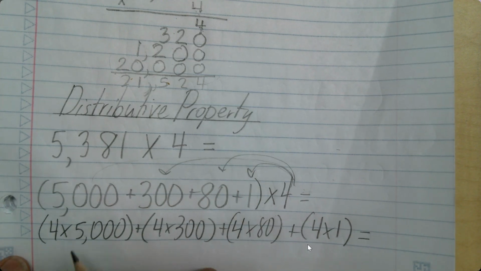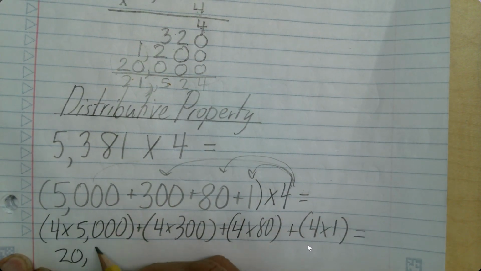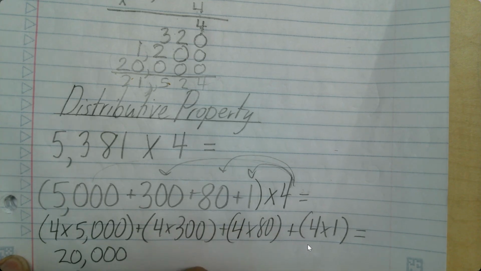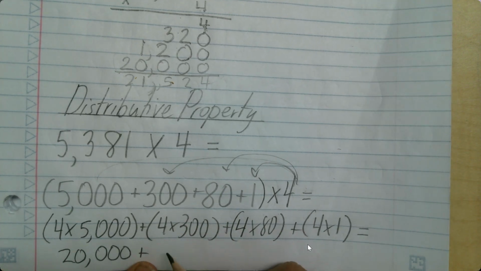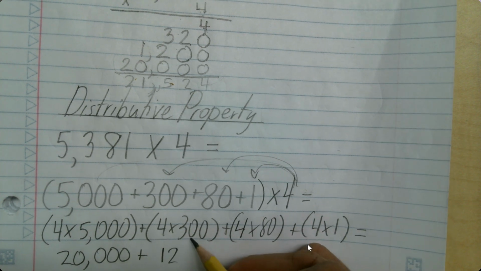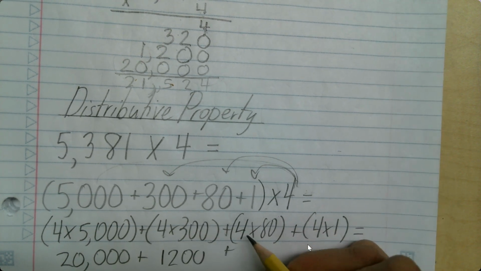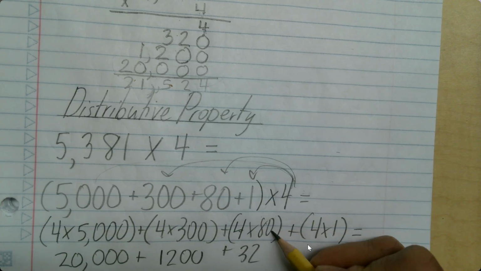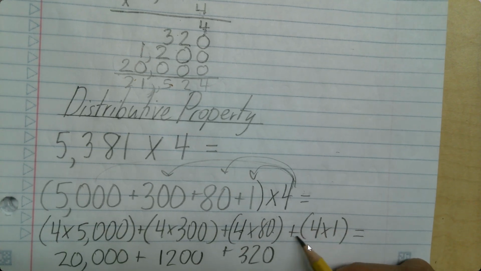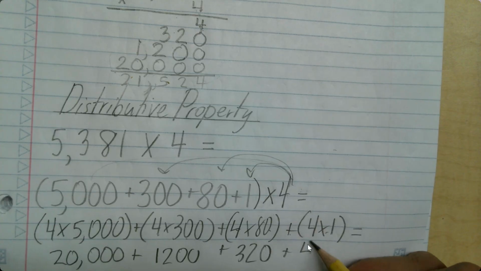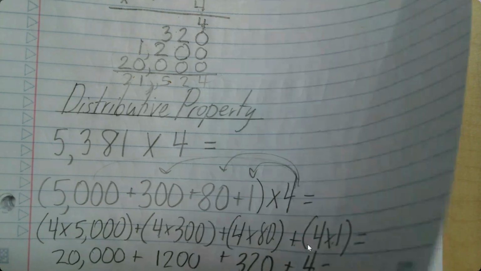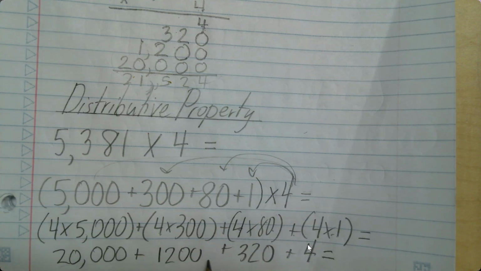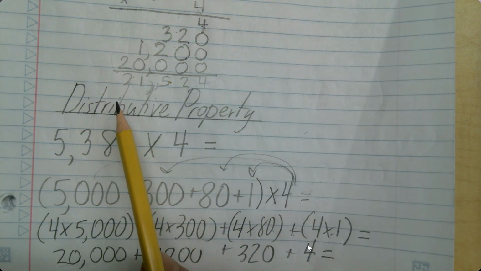So 4 times 5 is 20. And how many powers of 10 do we have? 3. 4 times 3 is 12. How many powers of 10 do we have? 2. 4 times 8 is 32. How many powers of 10? 1. And 4 times 1 is 4. All right, so when we add all those up, guess what we're going to get?